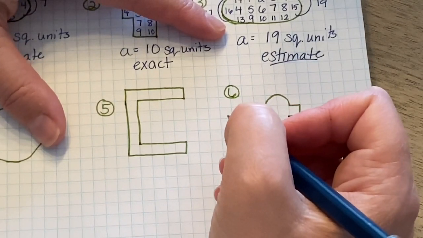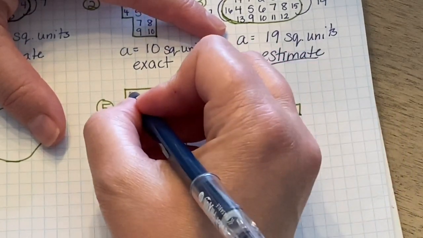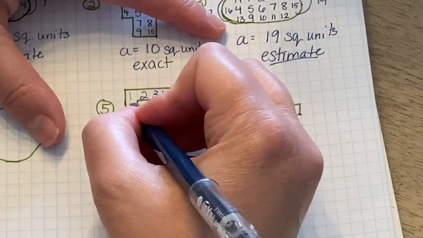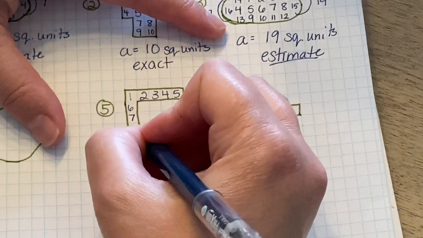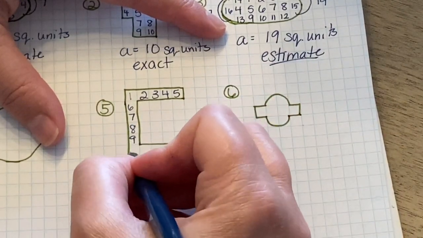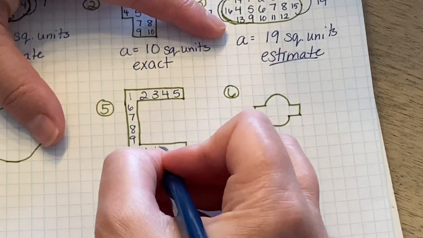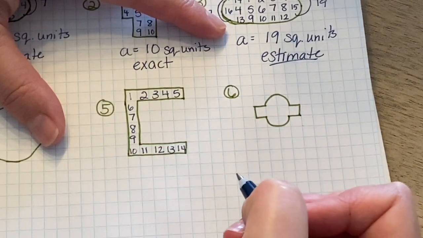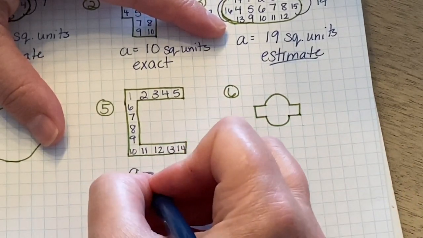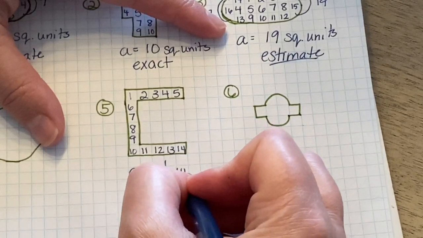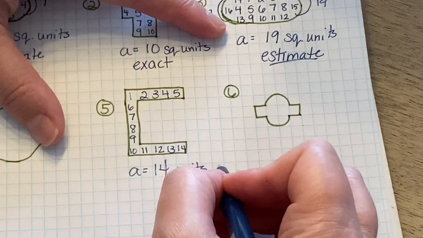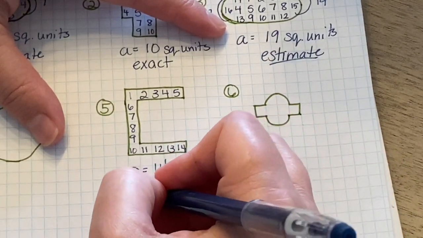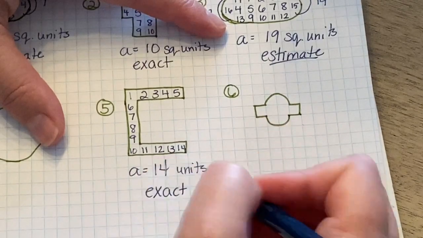Do write numbers on them, that way it'll keep you straight when you're counting. 1, 2, 3, 4, 5, 6, 7, 8, 9, 10, 11, 12, 13, and 14. There were no partial squares, so our area equals 14 units squared, or 14 square units, and this is exact.